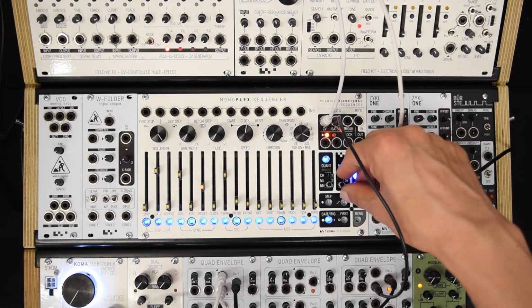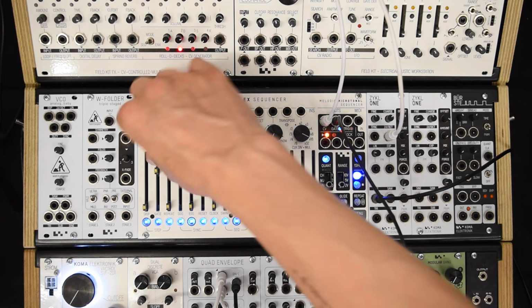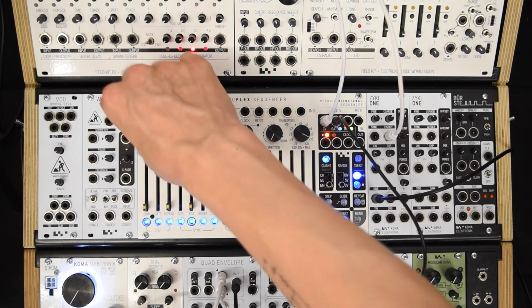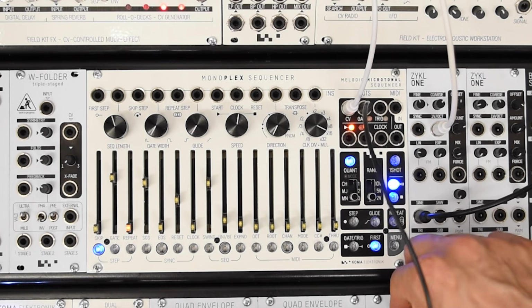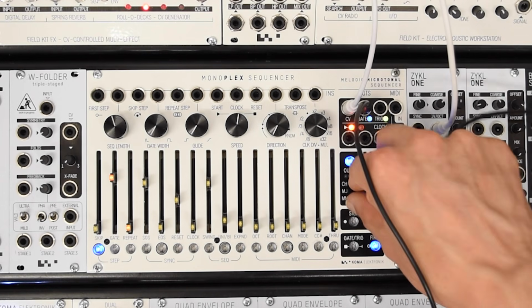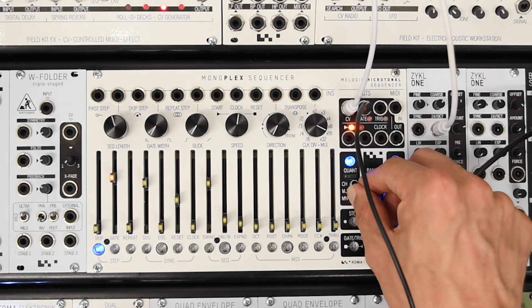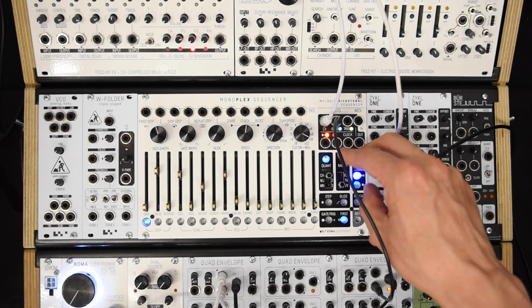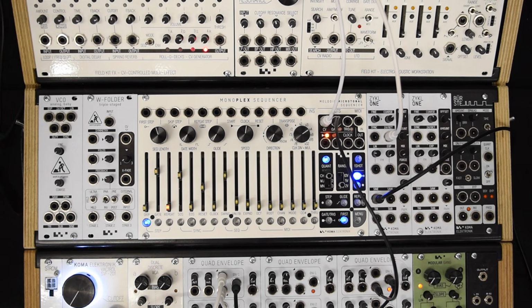Okay, let's switch up the sequence a little bit. So let's make it faster, let's make it shorter, and start from the first step. Now we can hear the melody better. By changing the quantization scale, we can go from minor to major, or to chromatic. We can upload different kinds of scales via MIDI SysEx to the sequencer, including microtonally defined scales, which use the Scala format.